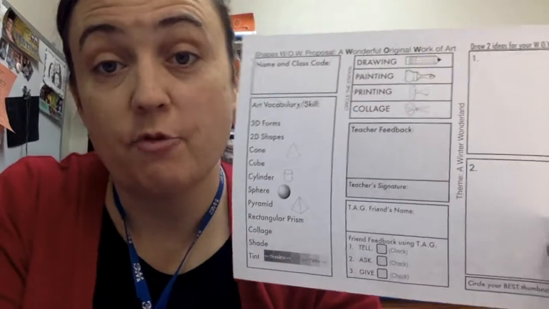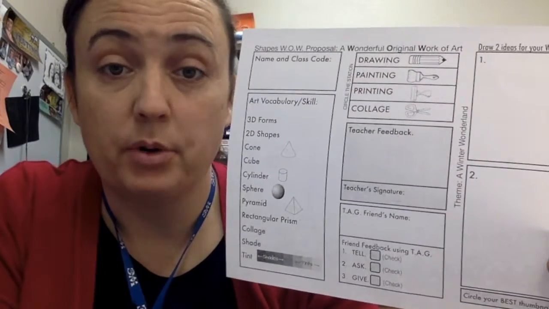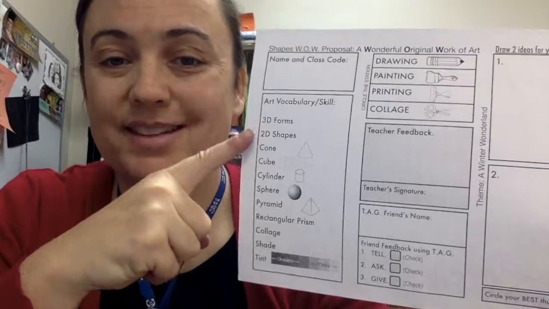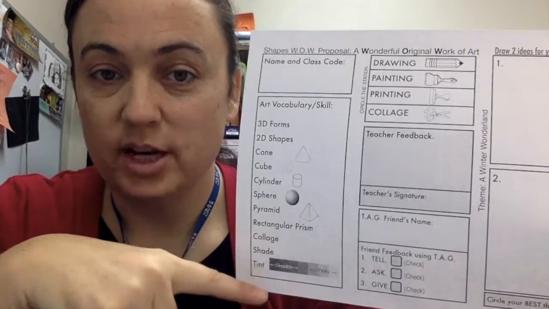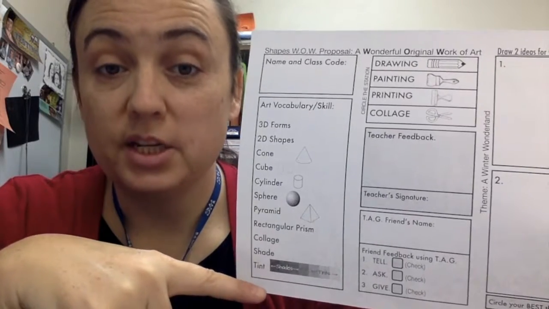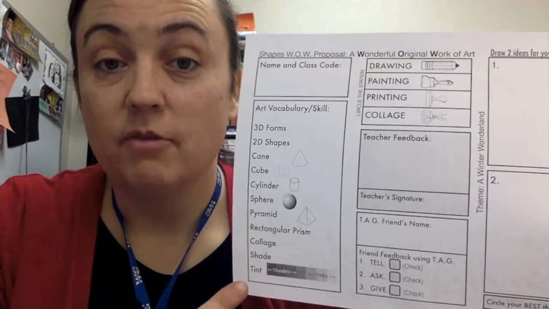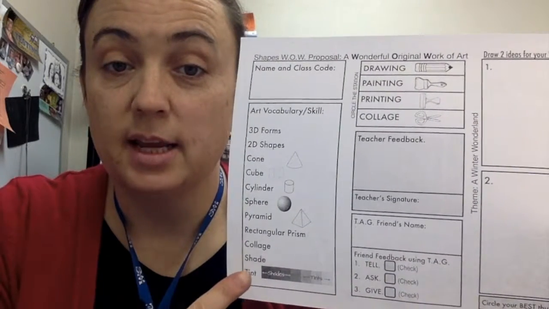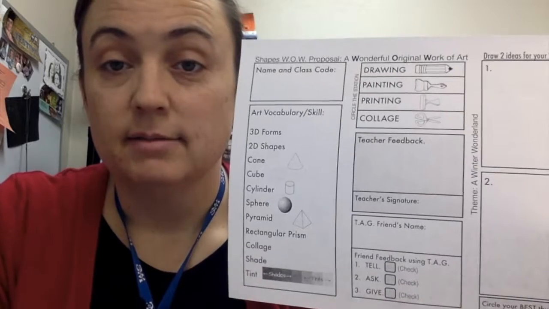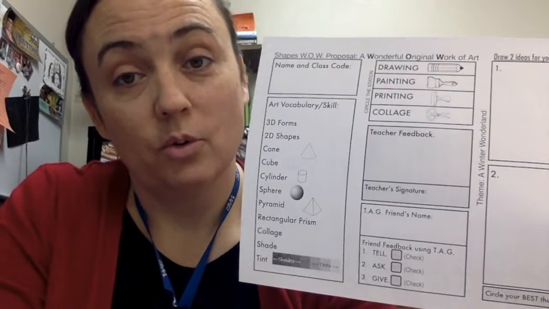Today we're going to start our second WOW project, and today you are going to get a form that's very similar to the form we used when we did our line WOW project. But instead of having different kinds of lines as our vocabulary and skill checklist, we have different 3D shapes and different vocabulary terms that help make our shapes more 3D, like shading and tint. So we are going to go through how to fill out this form one more time just so you're familiar with it.